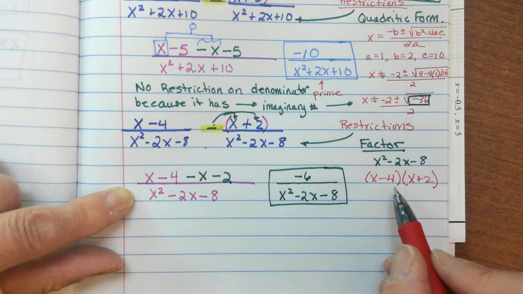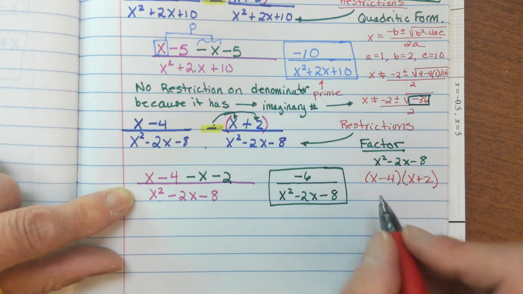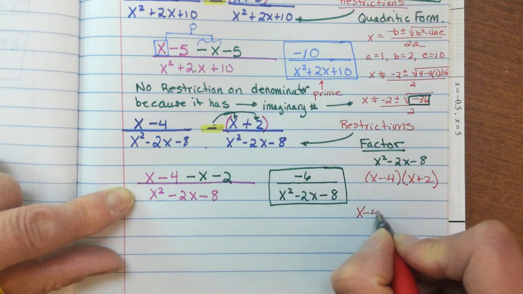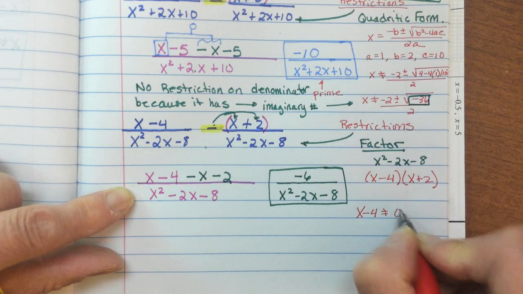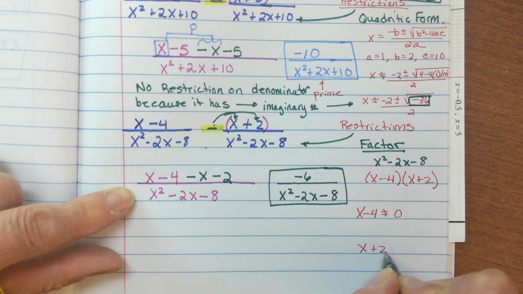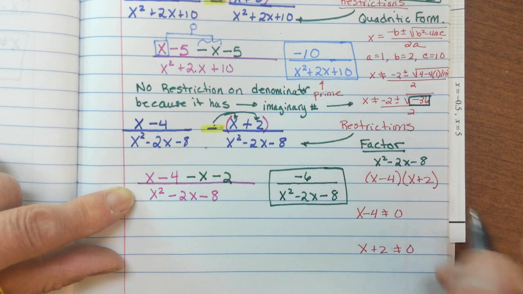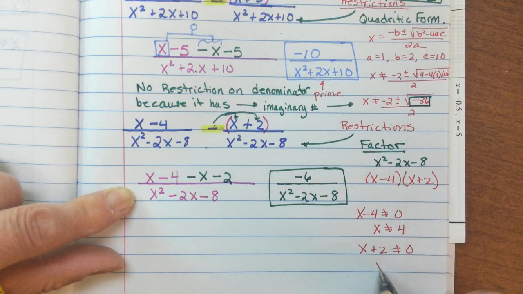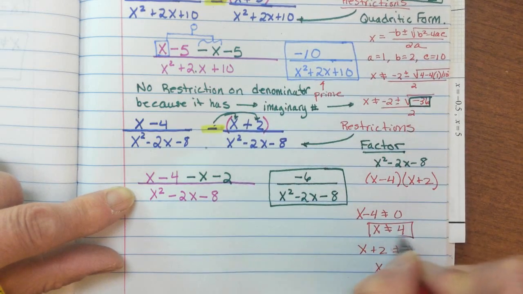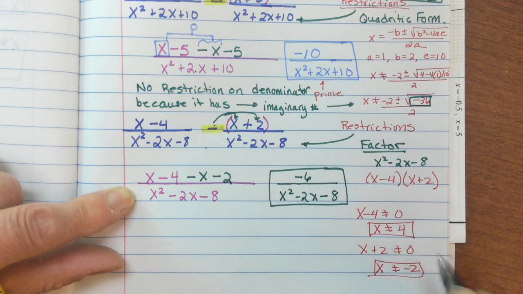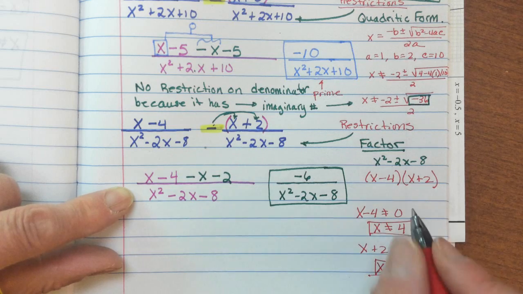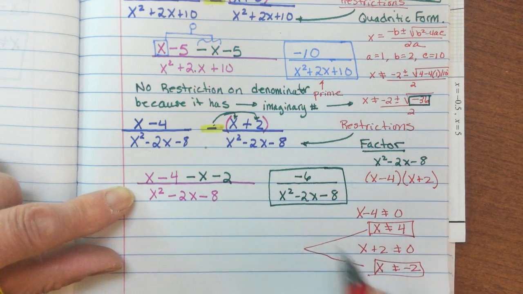So I have to set each factor equal to 0 because I don't want them to be 0. So x minus 4 cannot be 0, and x plus 2 cannot be 0, which means x cannot be 4, and x cannot be negative 2. So those are my restrictions on my fractions, so I do not divide by 0. So I'm going to write here restrictions.